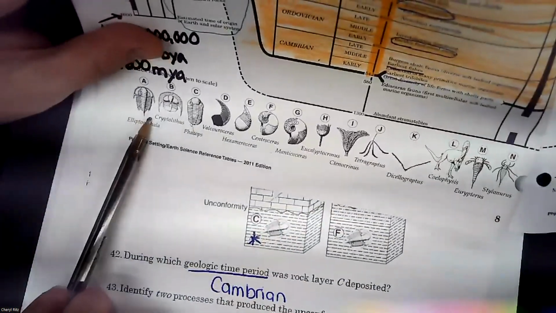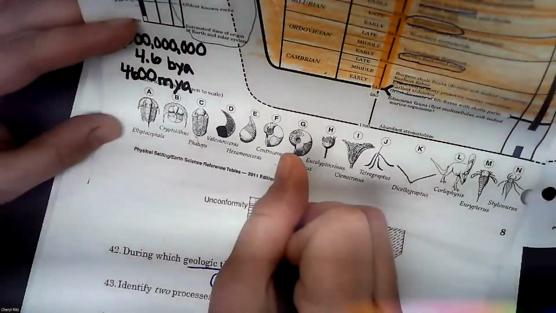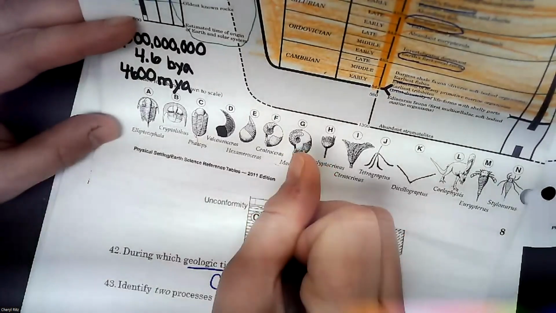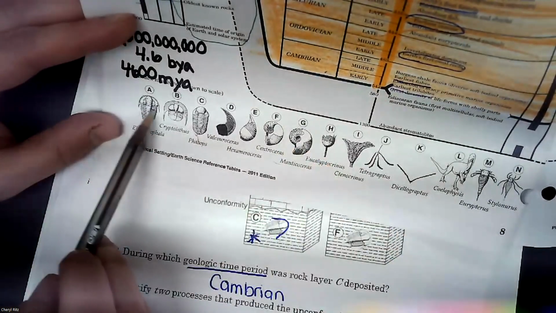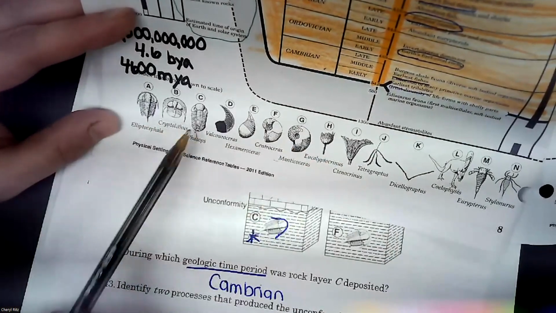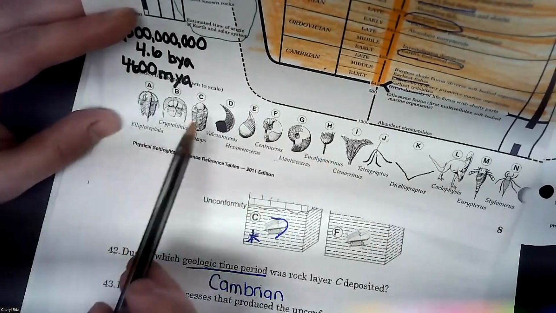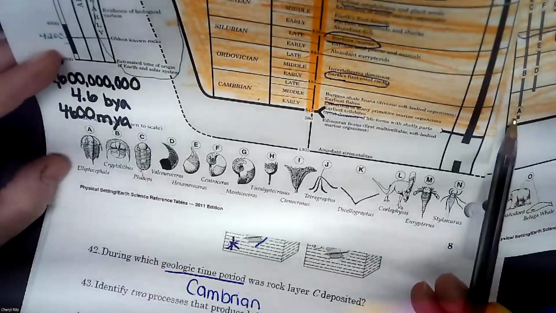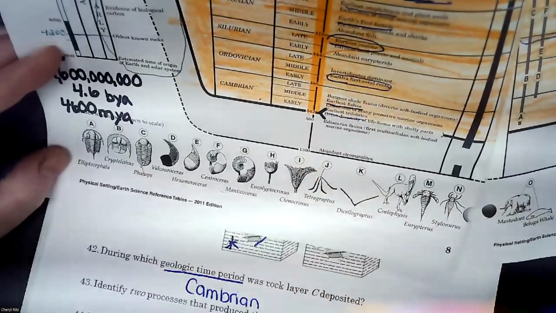So all we did was say that guy was that guy. Notice he's got these head things that only come down about halfway through his body, not down past his body like B and C didn't have any. So this guy matched with A. A was around during the Cambrian.